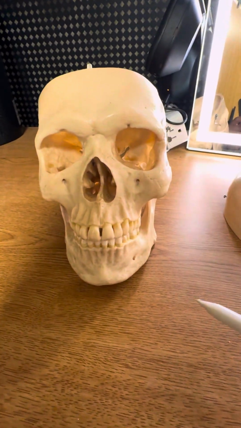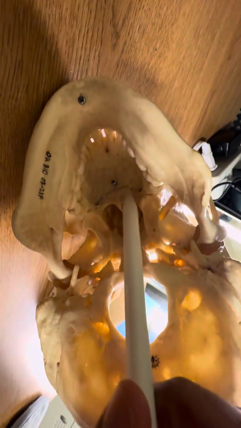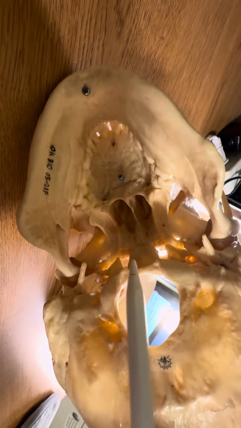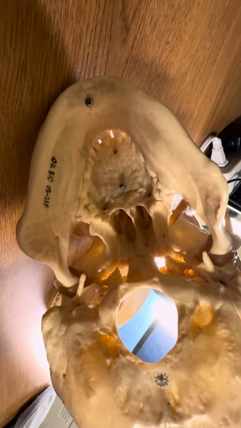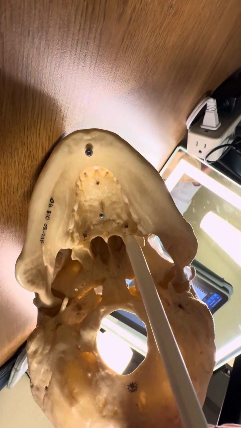Anterior nasal spine. And then we have the palatine bone, which is just this here. It has a couple structures. The greater palatine foramen, which is where? Oh, y'all see those foramen? Those holes?